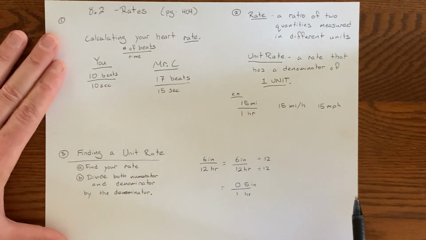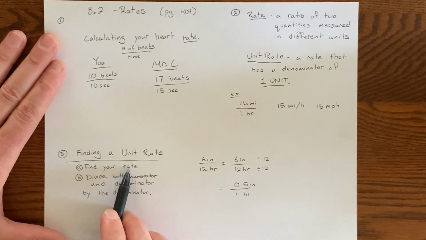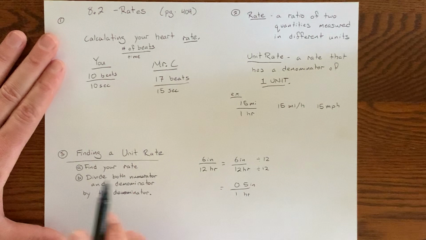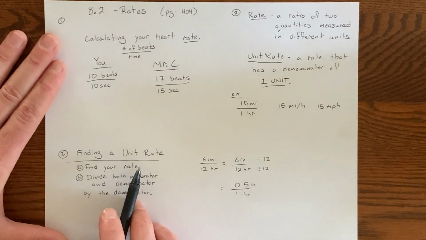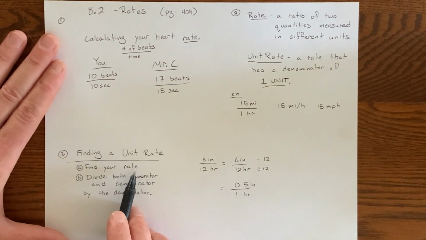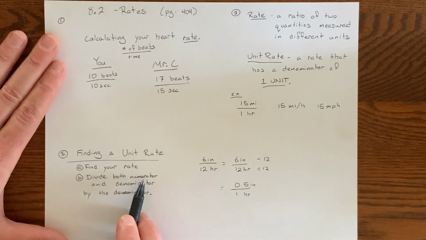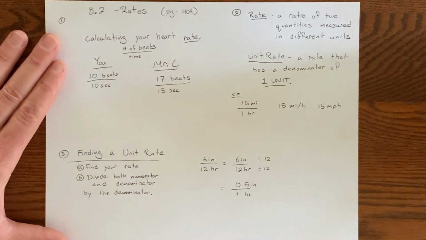So how do you find a unit rate? Well, first you have to find a rate. You have to know what it is, your ratio of two quantities that are measured in different units. So what are the units and what are the quantities? Write your rate. And then you're going to divide by your denominator. And if you divide the numerator and the denominator by the denominator, you can find out what the unit rate is.